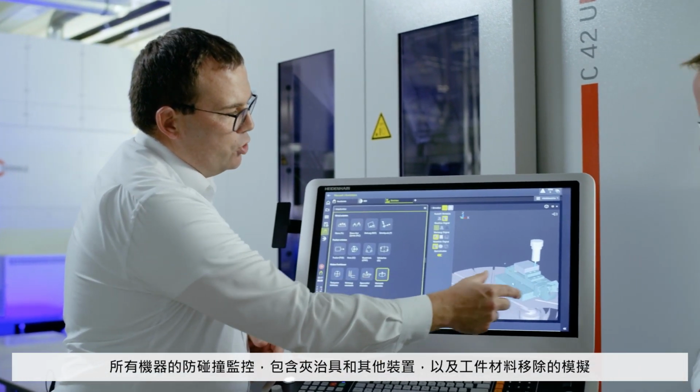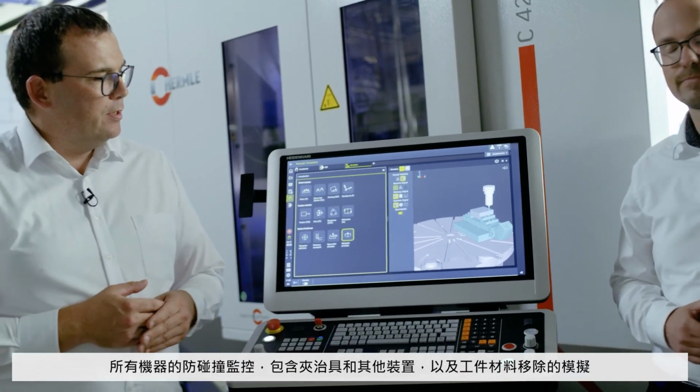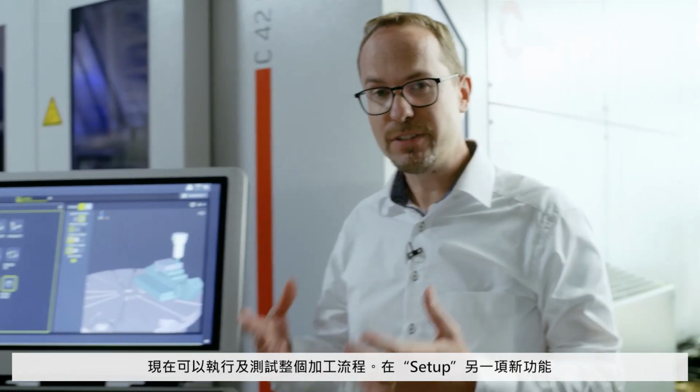Collision monitoring for all the machine elements, together with the vise and other equipment, as well as the material removal simulation for the workpiece. Now I can run and test the entire process. There's one more new thing in the setup area. In addition to what we've already shown you, we integrated one more special feature, a new type of probe contact. Well, two actually. The TNC7 now also supports L and star styli with the corresponding probing cycles.